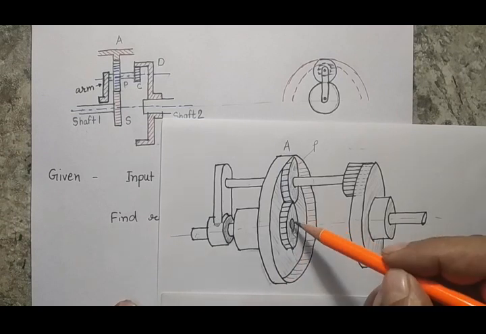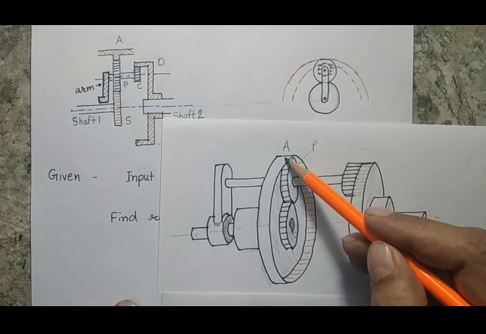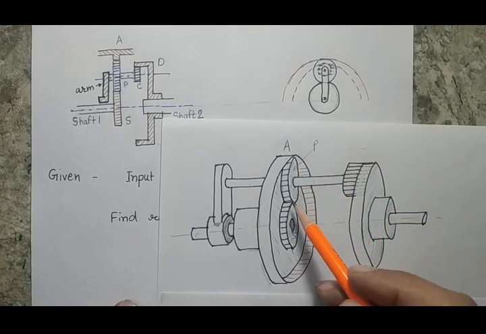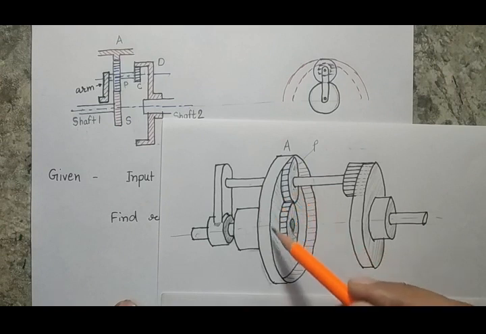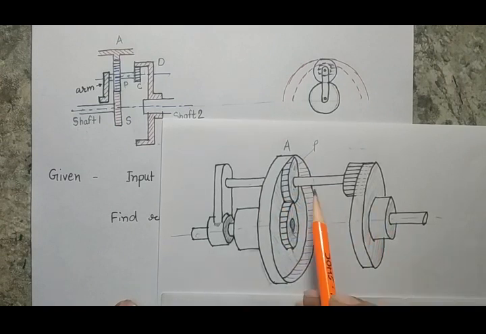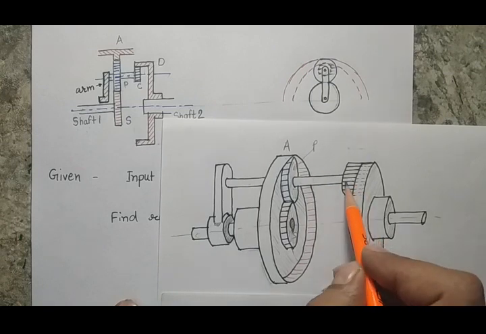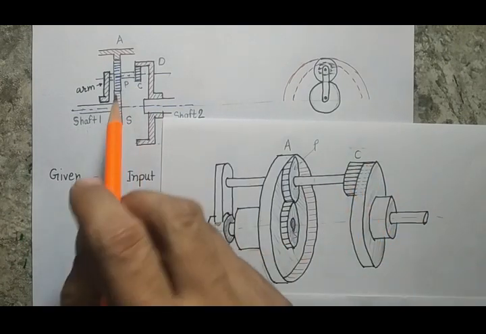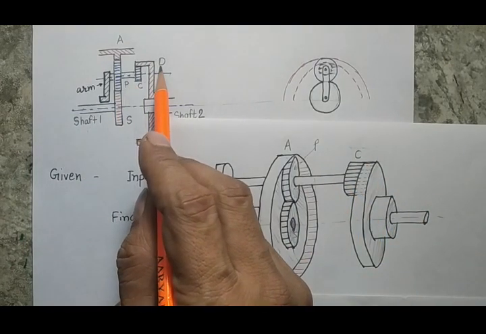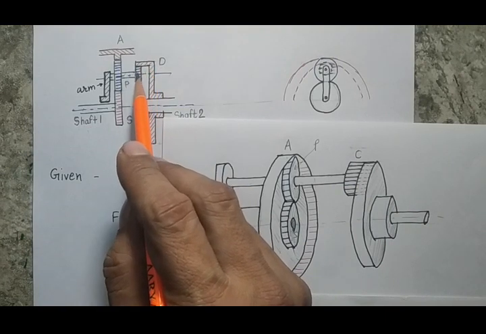The power will be transmitted from S to P and from P to this annular gear A. Now this gear can also rotate about this S gear. Now this shaft is going forward, and there is another gear which is your gear C, which is showing here. So this is my gear C, which is having mesh with gear D, and here also the gear D is having internal teeth and gear C is having external teeth.